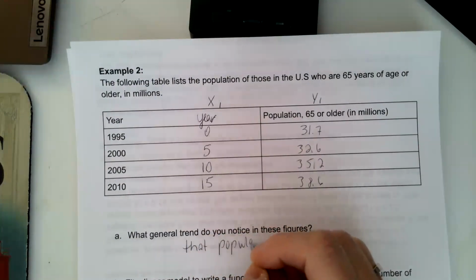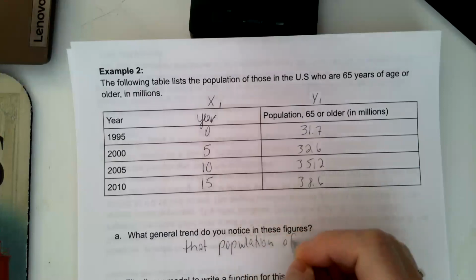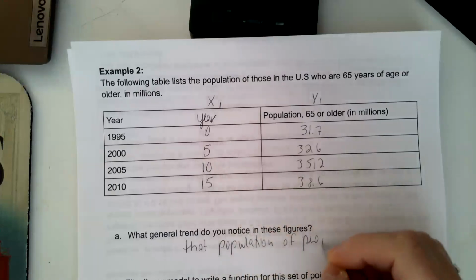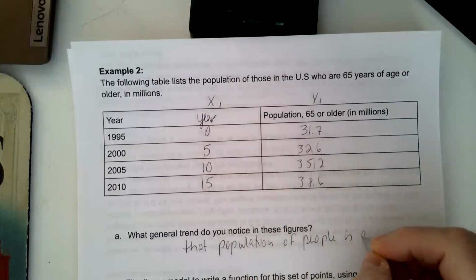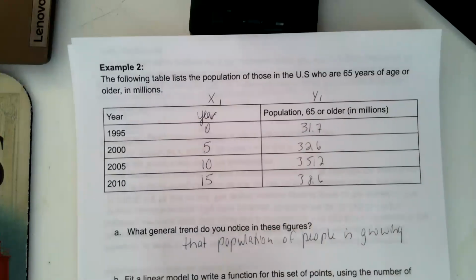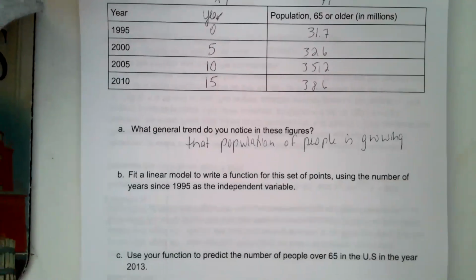That population of people is growing. Fit a linear model to write the function for this set of points using the number of years since 1995 as the independent variable.